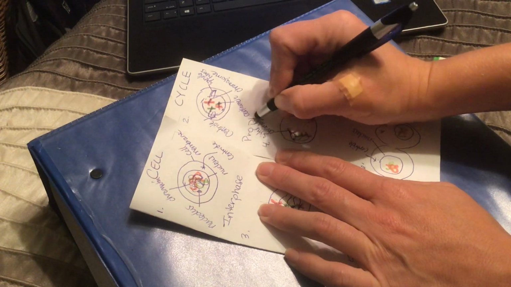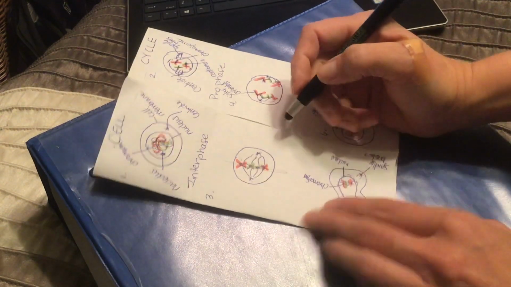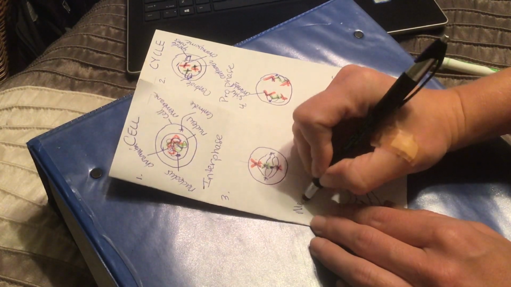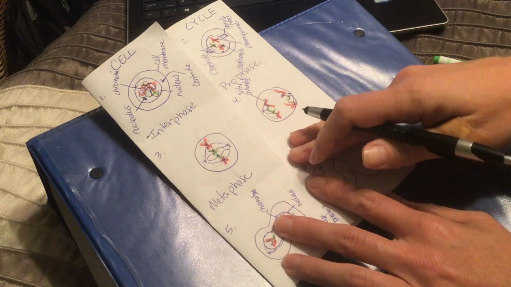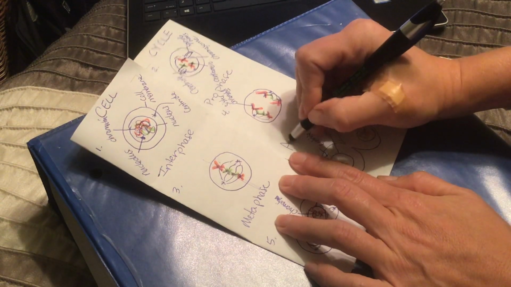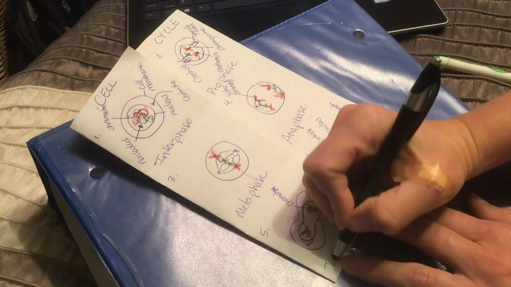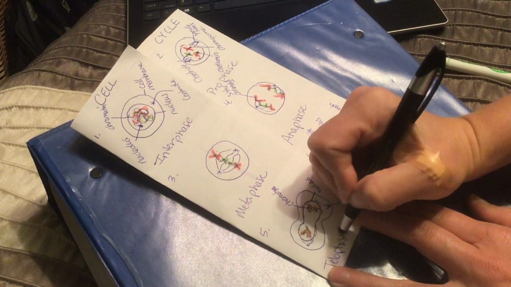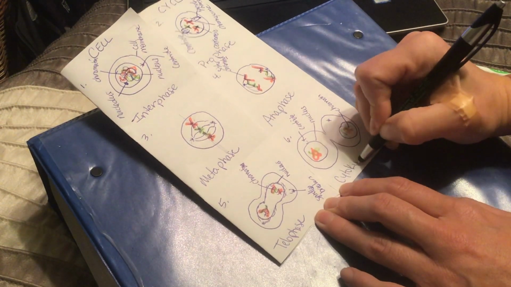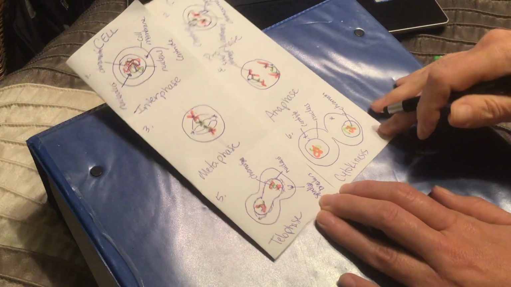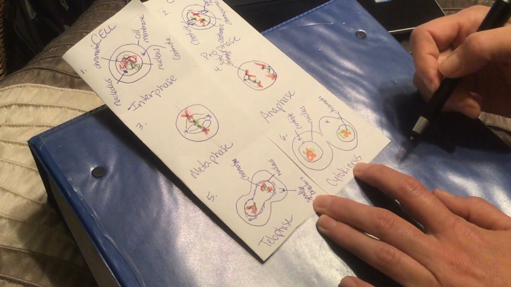Then we have prophase, that's step 2. Metaphase, meta like middle. You can see from the picture where we're going with that one. Anaphase, telophase, and then lastly something called cytokinesis. Long word, but really we're talking about cytos and cell and kinesis like moving. These two cells are moving apart.